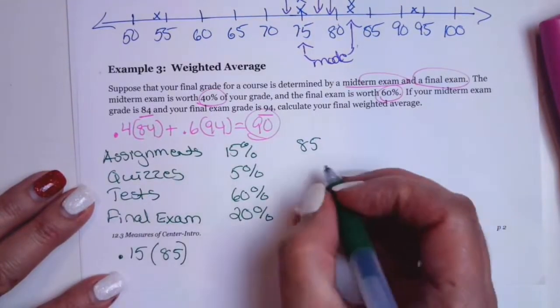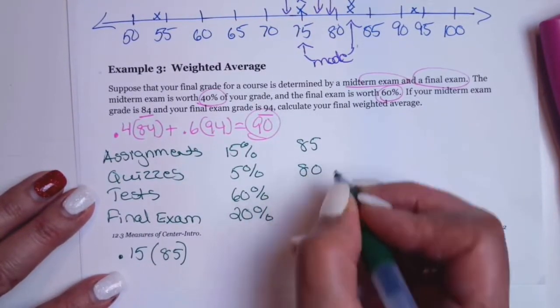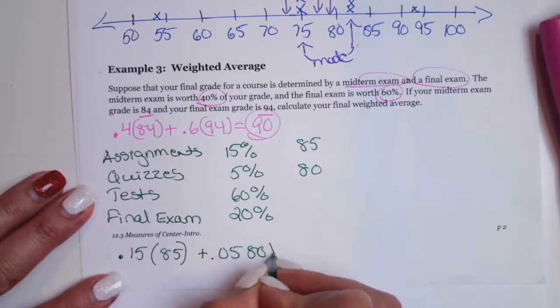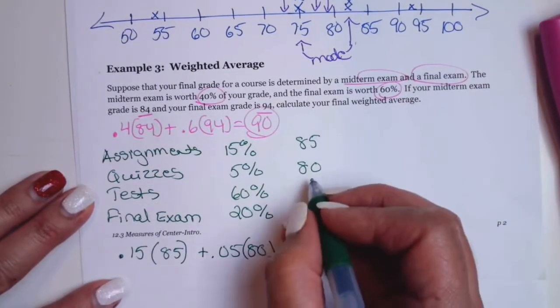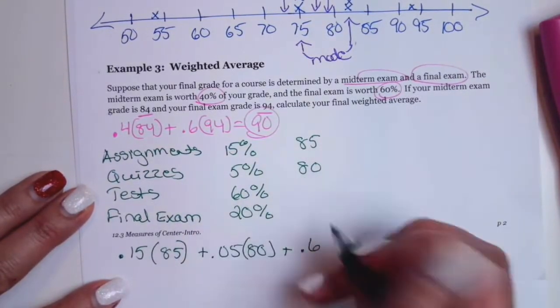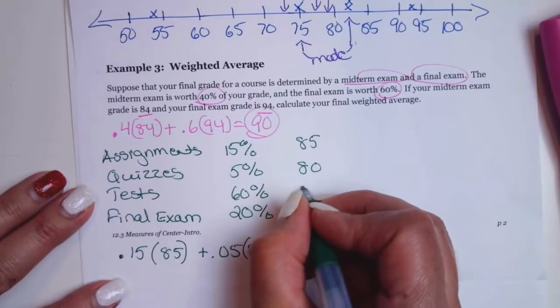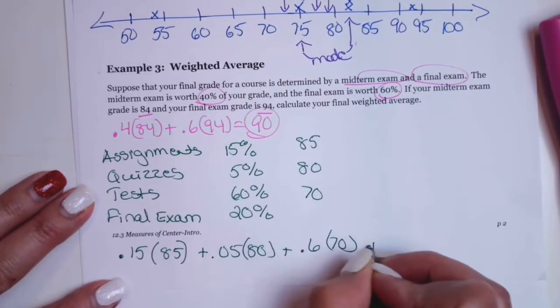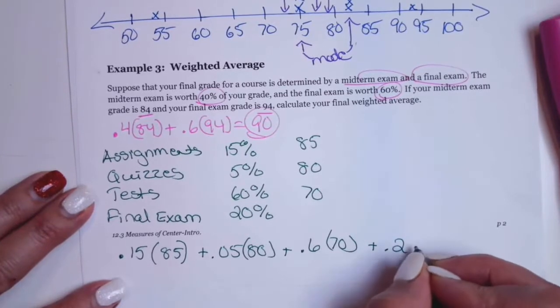Your quizzes are a little bit lower, they're 80, so plus 0.05 times 80, plus 0.6 times your tests. Tests haven't gone as well, so your tests are 70, plus your final exam, which is 0.2.